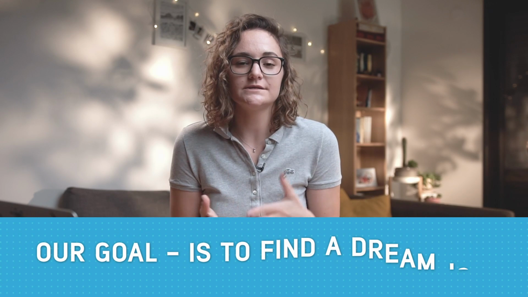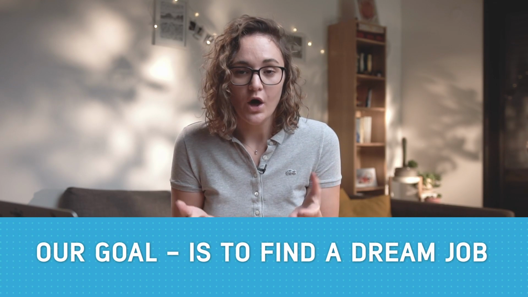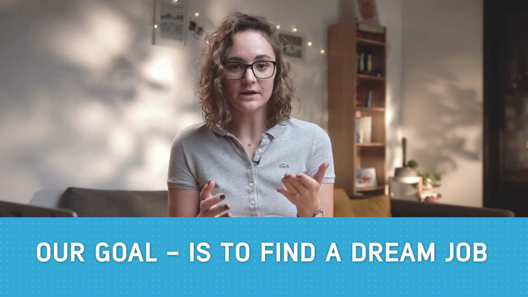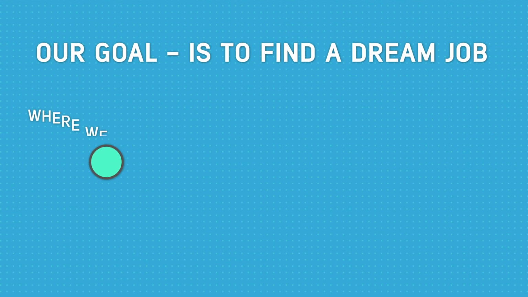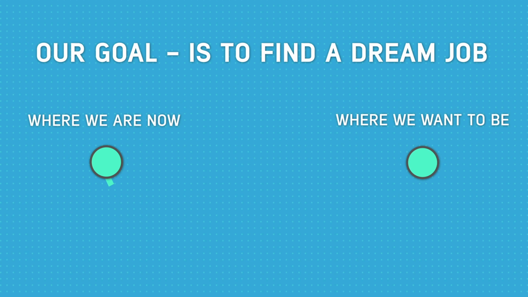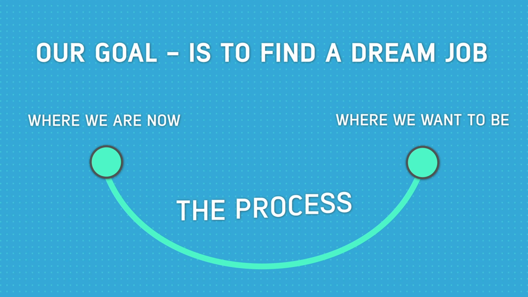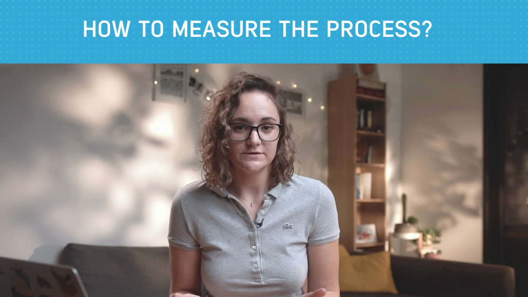Our goal is to find a dream job, or simply the next right step in our career. We know where we are now and where we want to be, so we need to define the process between these two dots and timeline. How to measure the process? I recommend looking at it from a performance perspective.